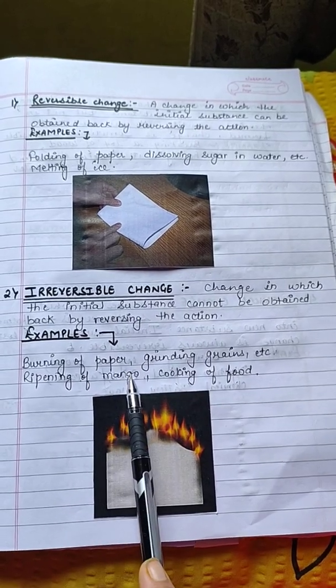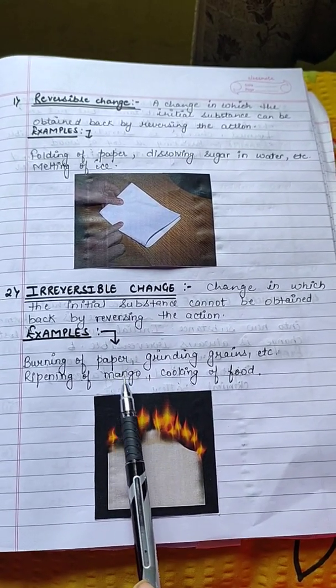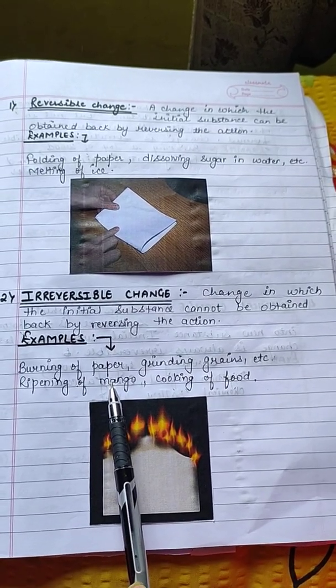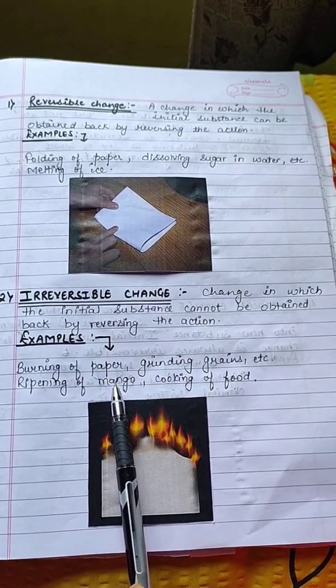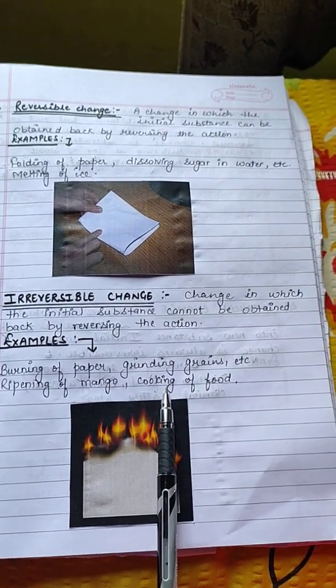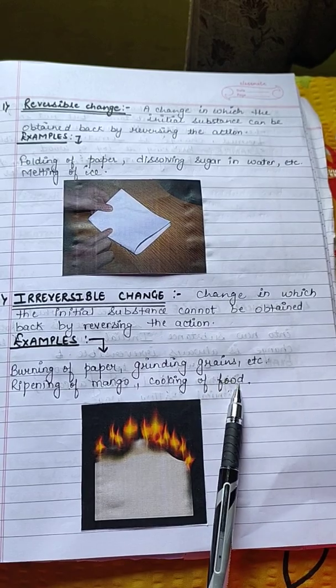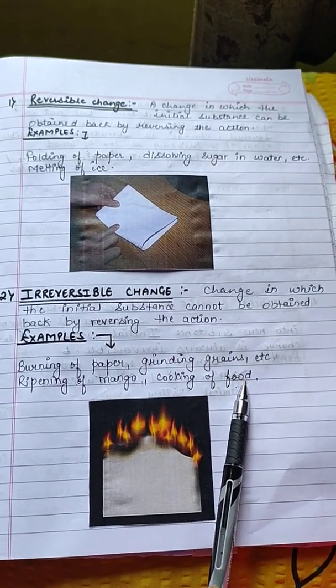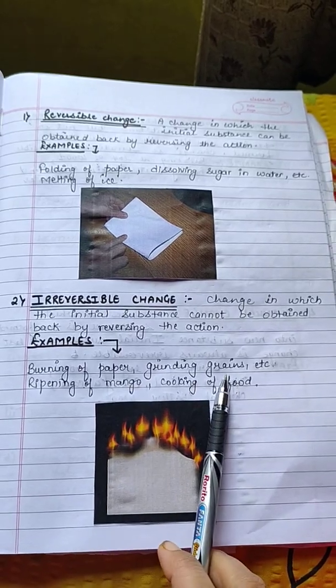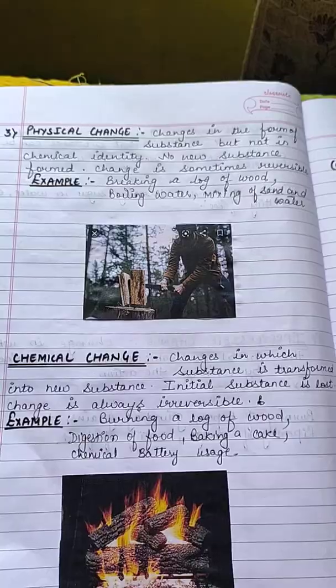Once the mango is ripened, we will never get it as a raw mango. Cooking of food. After the cooking of food, we will never get the raw food. So all these are examples of irreversible changes.